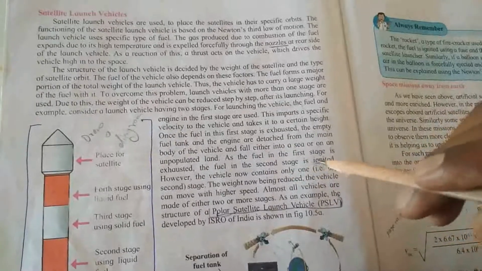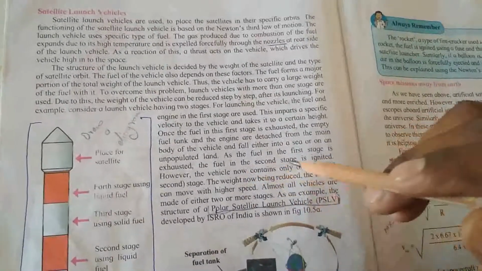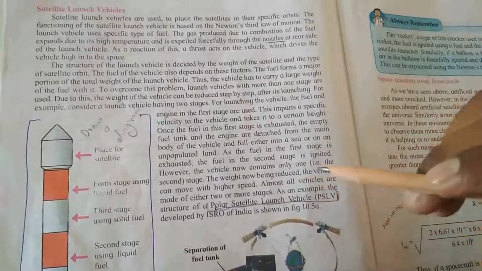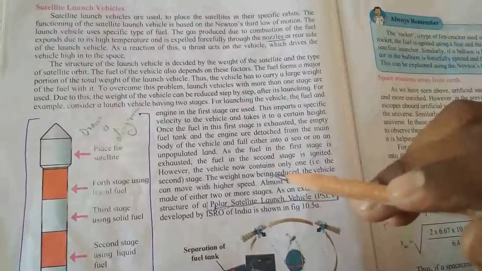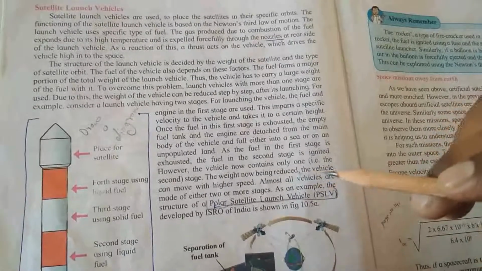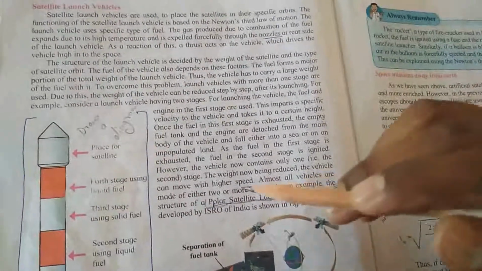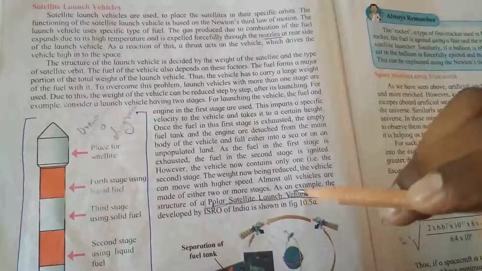As the fuel in the first stage is exhausted, the fuel in the second stage is ignited. However, the vehicle now contains only one stage, that is the second stage. The weight now being reduced, the vehicle can move with higher speed. Almost all vehicles are made up of two or more stages.